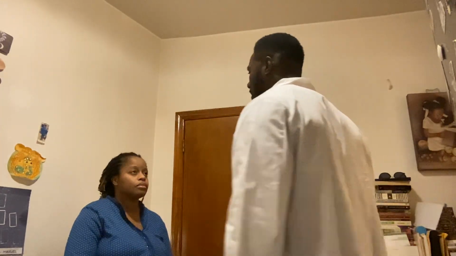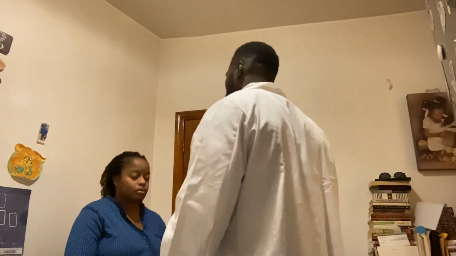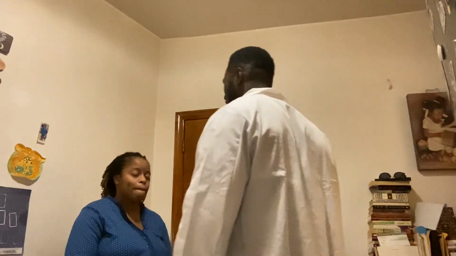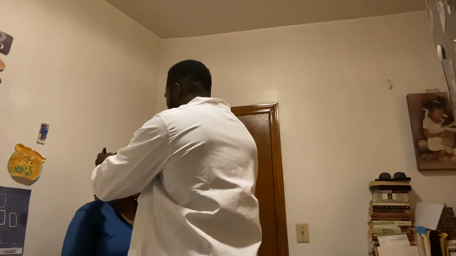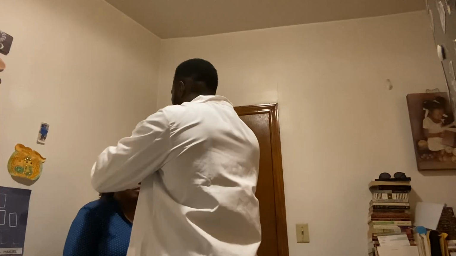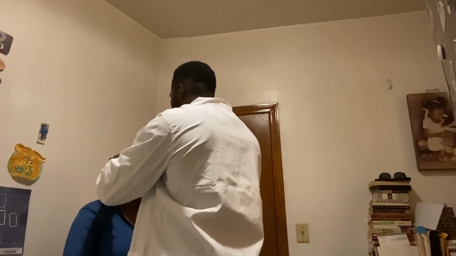All right, I'm going to look at the patient's head. Head is normocephalic, no signs of trauma, atraumatic. I'm going to palpate for any signs of tenderness. No tenderness. All right, no masses or lesions noted. The hair is soft, full, no signs of alopecia noted.